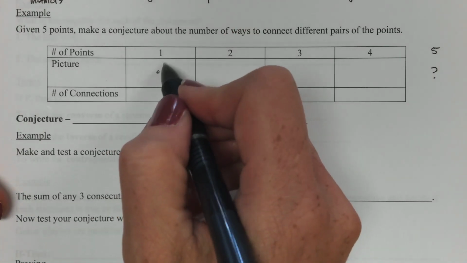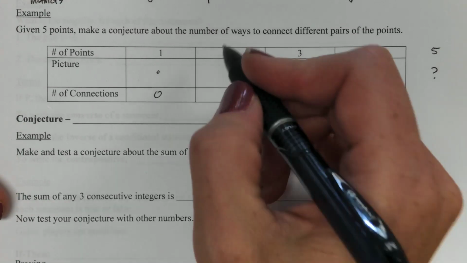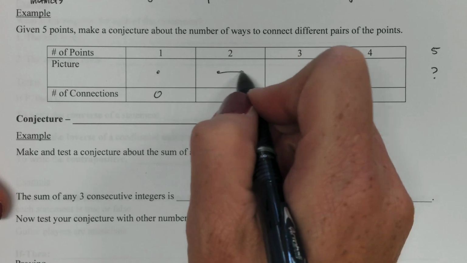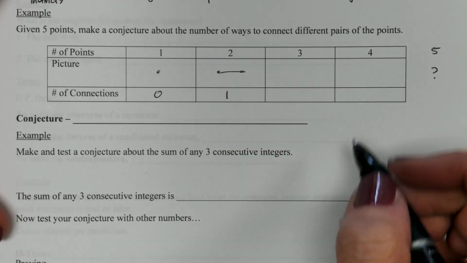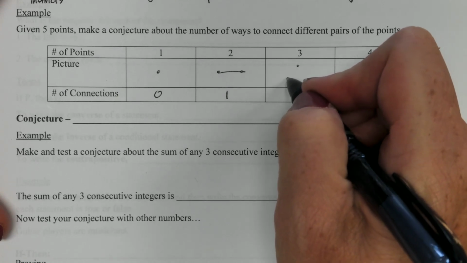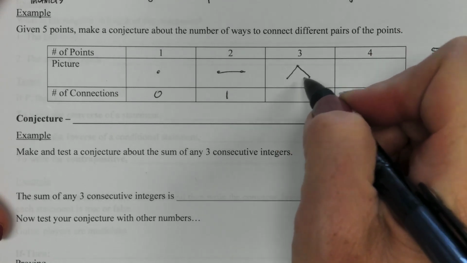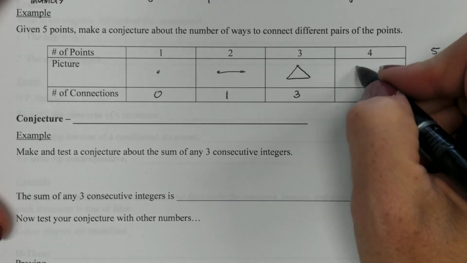And there's no way for me to connect it to any other dots because there aren't any, so 0 connections. If I have 2 dots and I connect them, there's only one way to do that. So I can only make 1 connection. If I have 3 dots and I connect them, that's 1, that's 2, that's 3. 3 total connections.